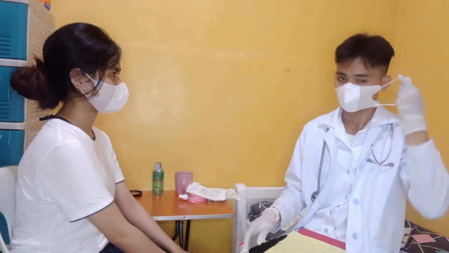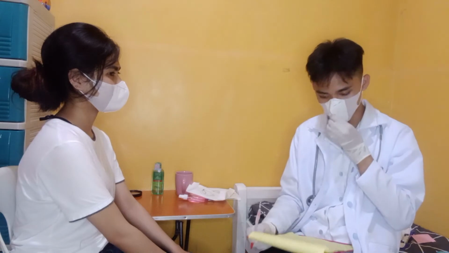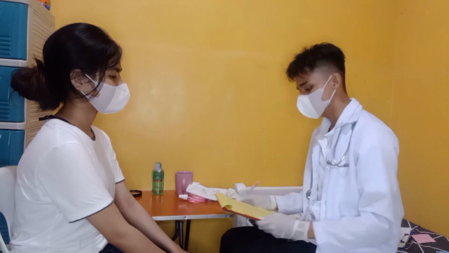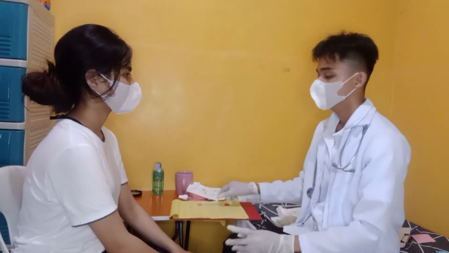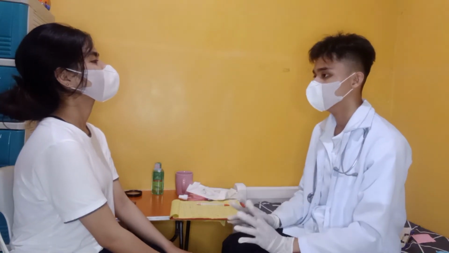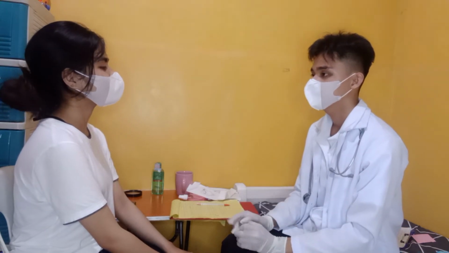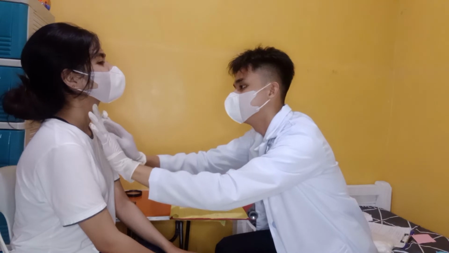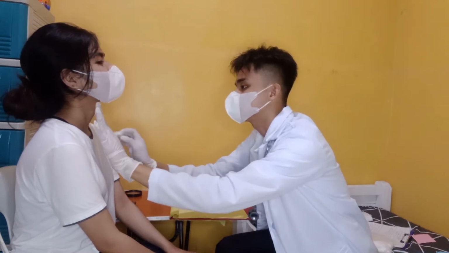So for our next assessment is the neck. The first is to inspect the neck. We need to observe the neck position, slightly extended, and its symmetry, and any lumps or masses. So ma'am, I'm going to check your neck po. So can you raise your head po if it's okay, and I will touch your trachea. Sure. So ma'am, can you raise your head? Okay po.